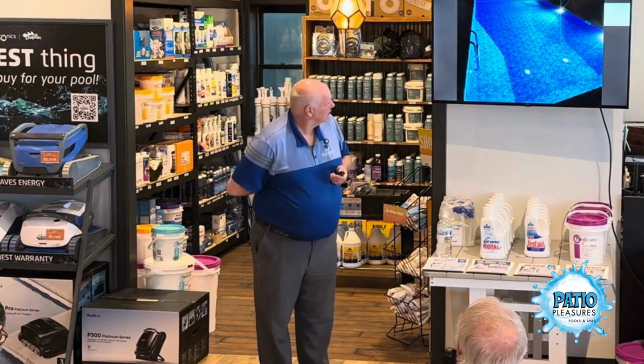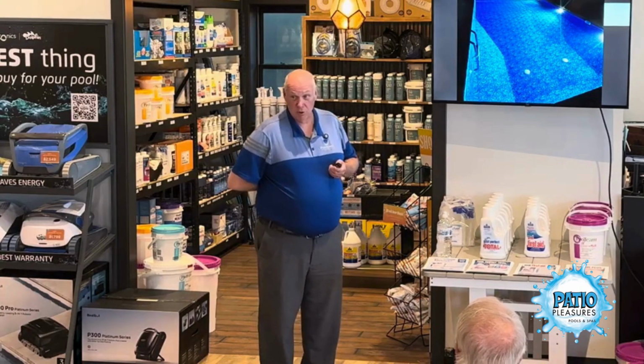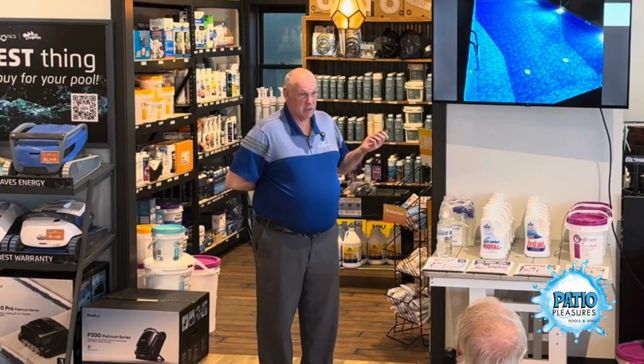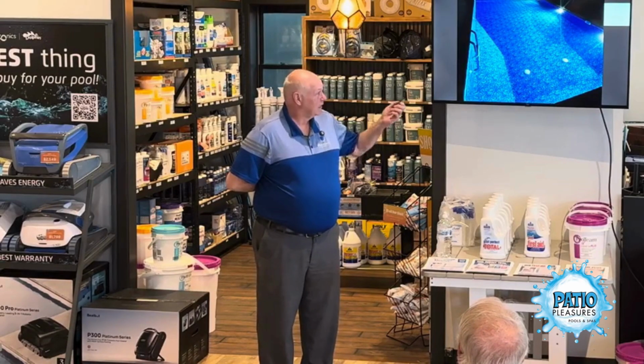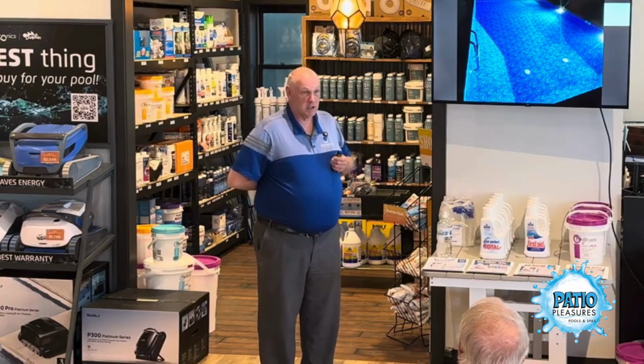My friend in Missouri, I like this because it looks like there's absolutely no water in the pool. Same situation. In 5 years, he's never had algae. He does not adjust his pH or alkalinity once the product goes in.